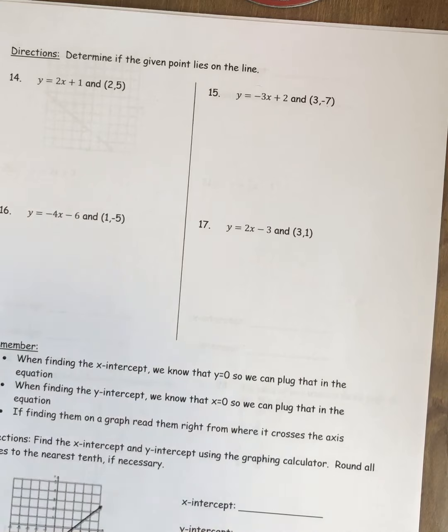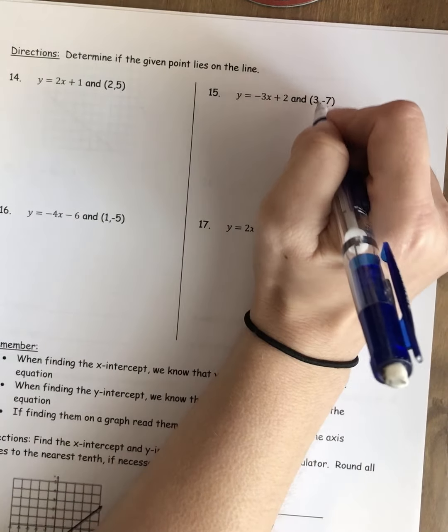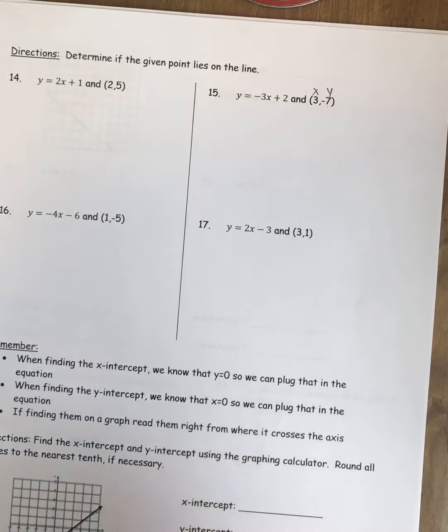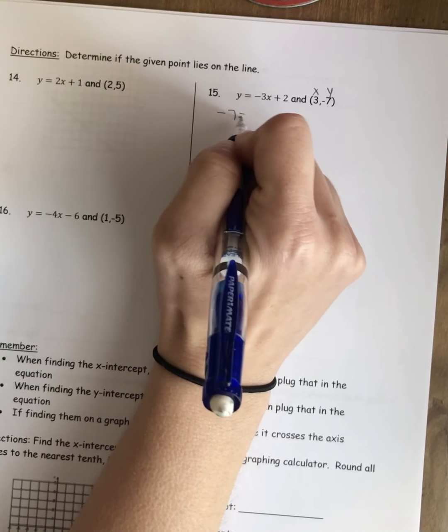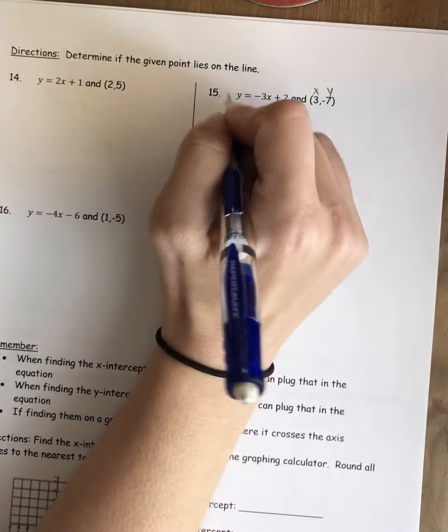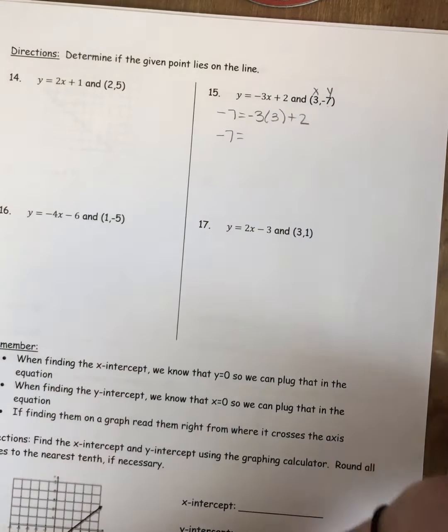The first way that we listed on the front of the page was just to plug in. Remember, this is x, this is y. So I'm going to plug them in for x and y in my equation. So -7 equals -3 times 3 plus 2. There's no work to do over here, so it's just -7.